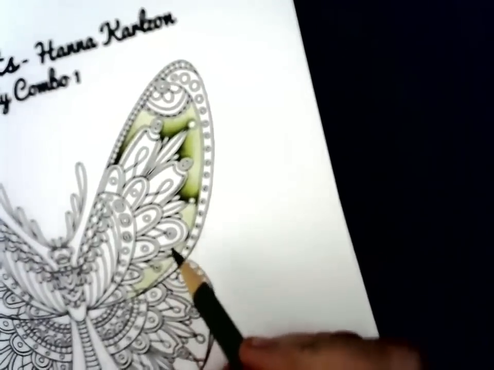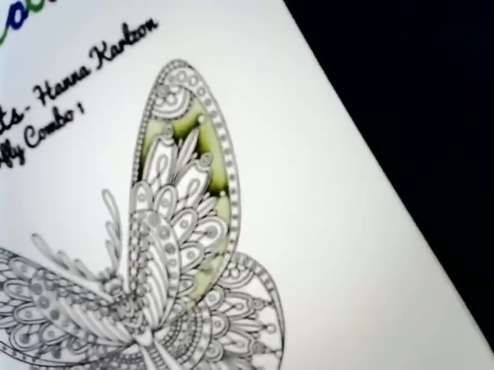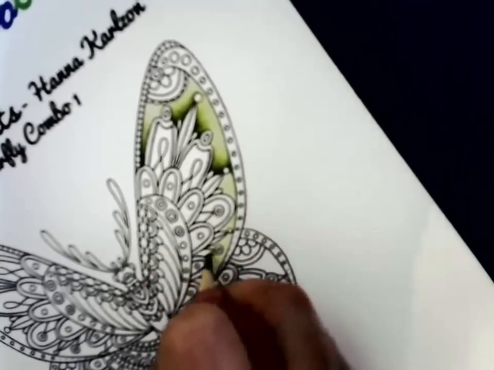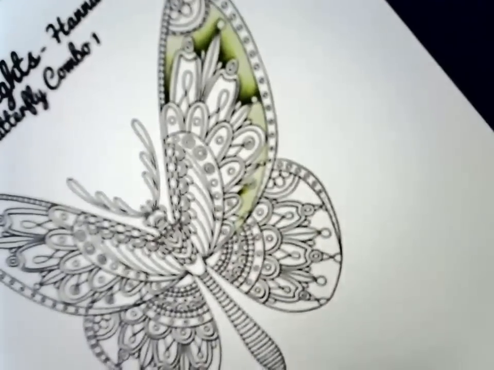Let's try this. All right, this is better here. All right, let's try this. Maybe I have to learn to... let's see. How about this? Is this any better? Okay, this is a little bit better, huh? I'm going to have to figure it out.